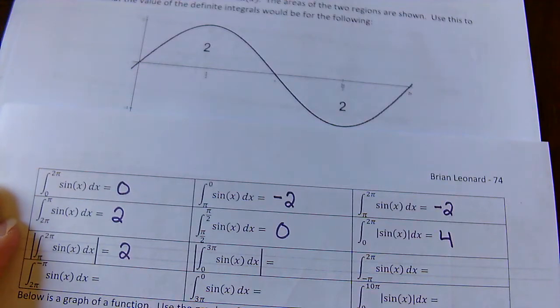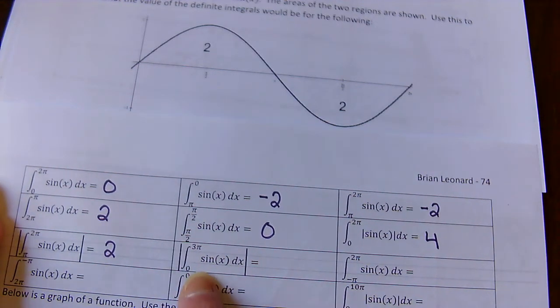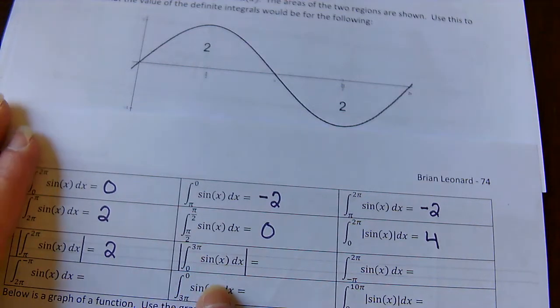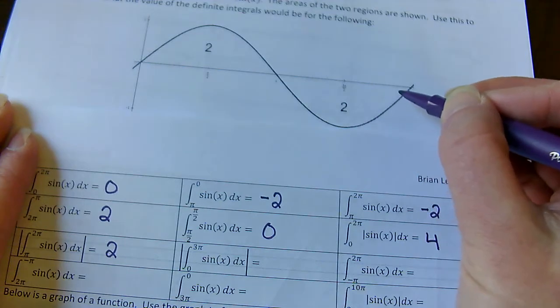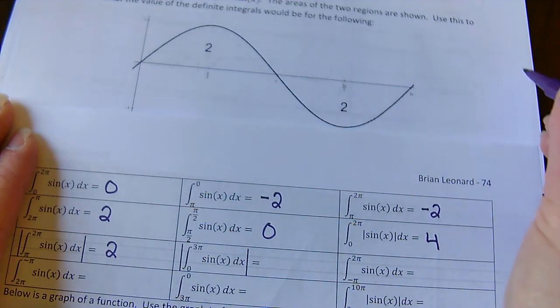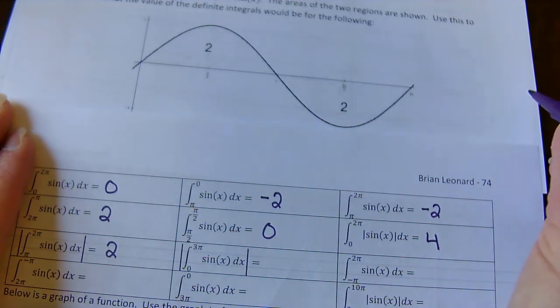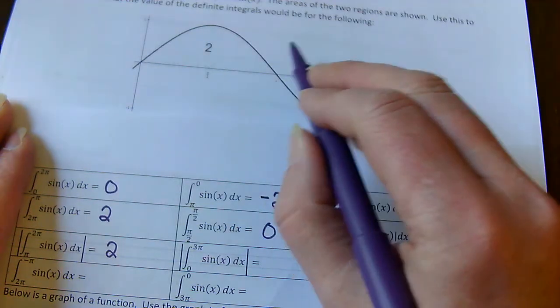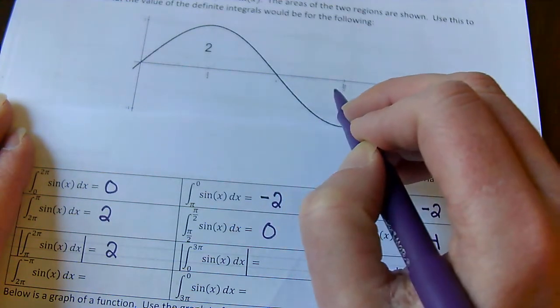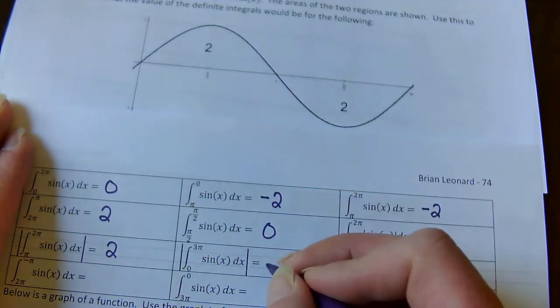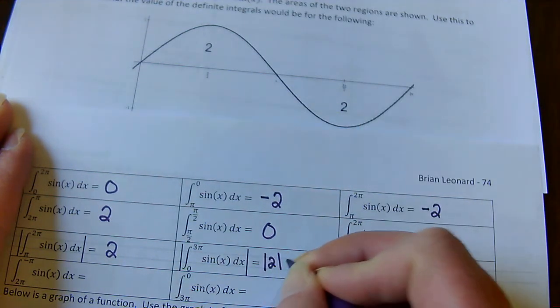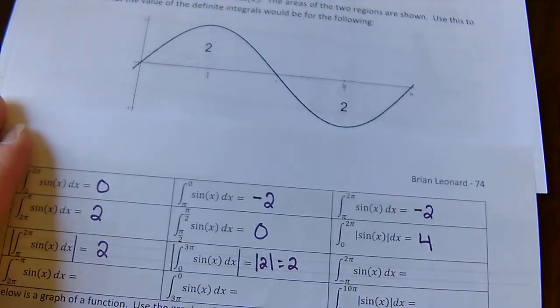What do you think would happen if we extended the graph to 3 pi? Well, to pi was 2. Here's 2 pi. So 3 pi would be another positive 2. So we'd have a positive 2, a positive 2, and a negative 2. That leaves me with positive 2. And the absolute value of positive 2 is just 2.